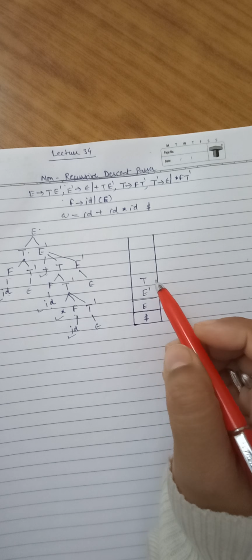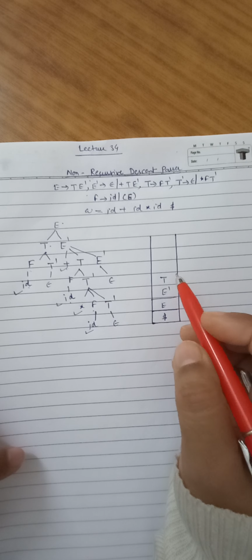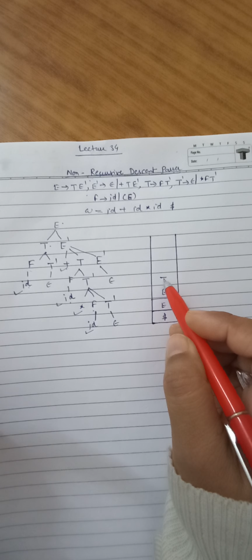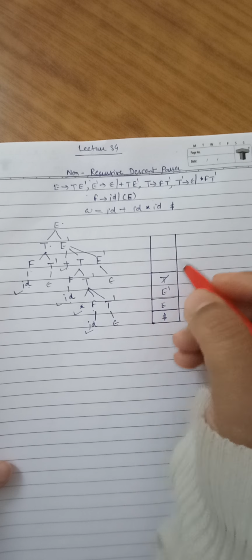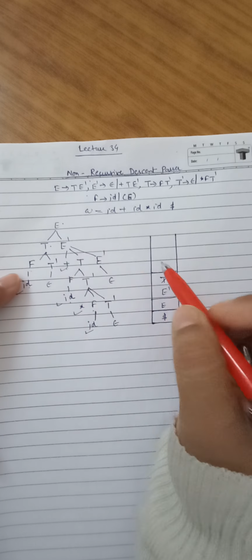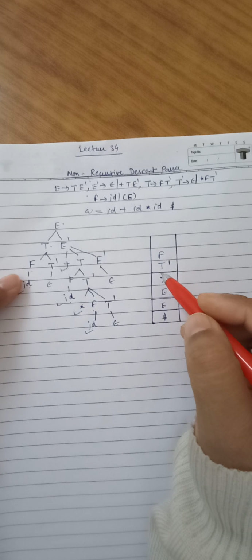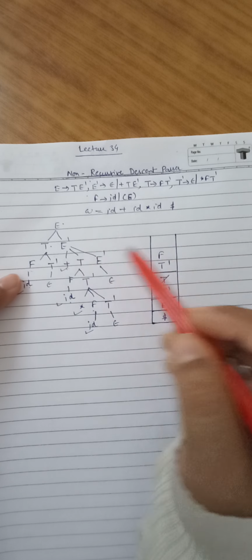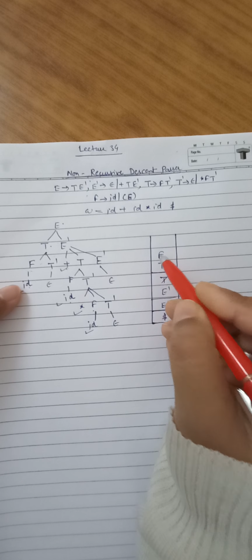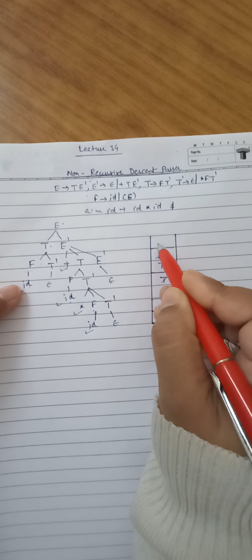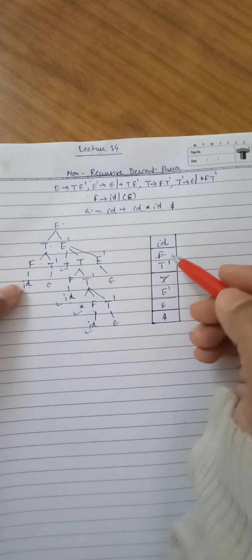Now from here we can simply cross check T E'. So first we are going to take the production for T. So we will cut this one and we will write the production for T. So what is it? F T'. So we will write F T'. Fine. And now again, what is the production for F we are going to take? From here we can cross check. So we are cutting F, and instead of F we are going to write id. So from this id what will we get?